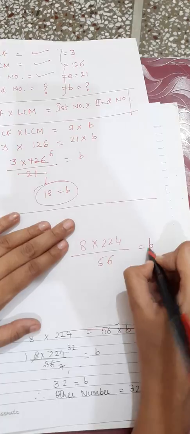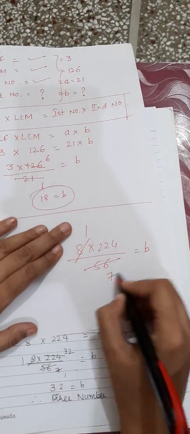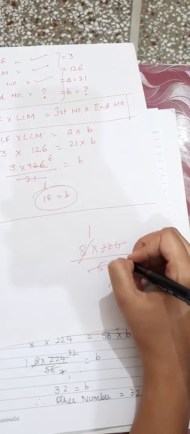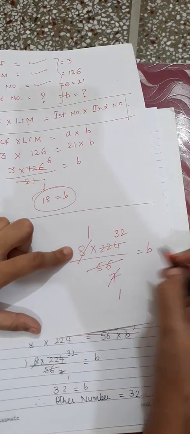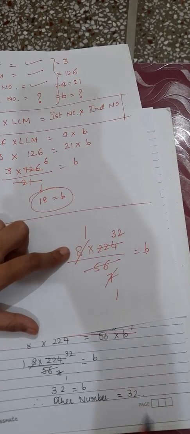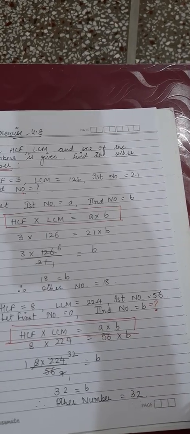How you are going to solve this? 8 sevens are 56, 7 ones are 7, and this 224, when I divide by 7, will give me 32. So therefore the value of B is 32. That means the other number is 32. See the solution.